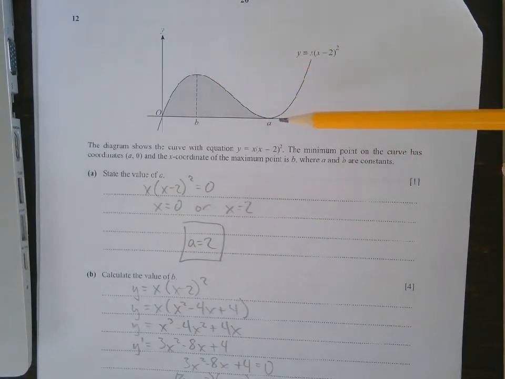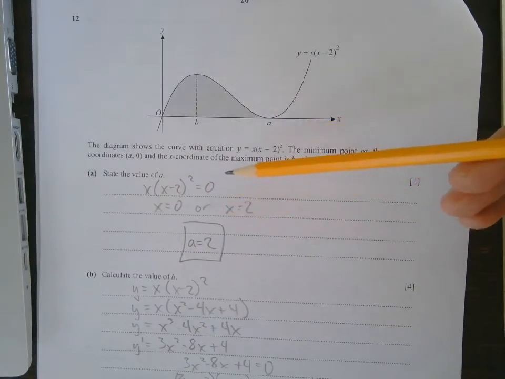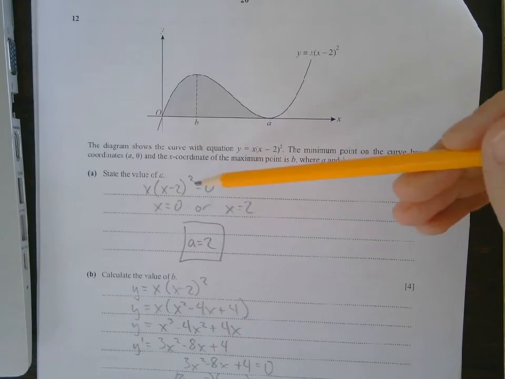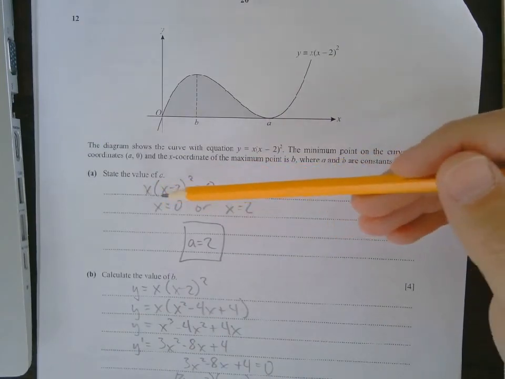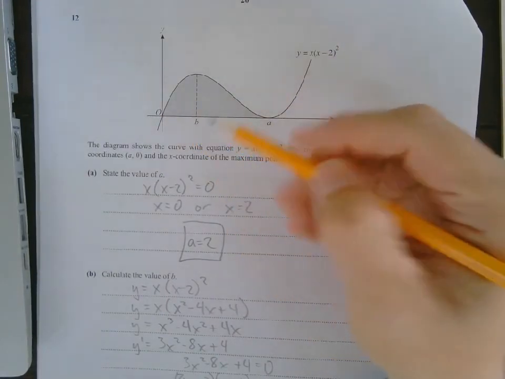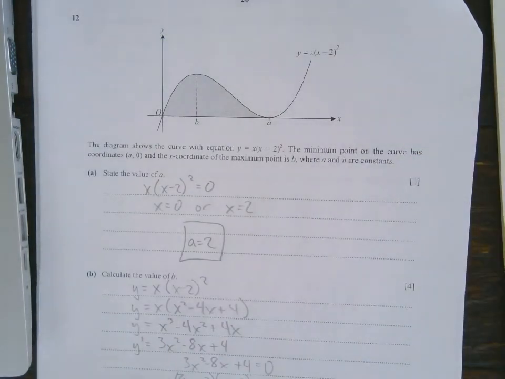We need to show in the first part what the value of a is. Since we know that a is on the x-axis, we know the y-coordinate equals 0. So we just need to set the equation equal to 0. If we solve that, either x would have to equal 0 or x would equal 2. Here is the point where it equals 0, and here's the point where it equals 2. So a is at 2.